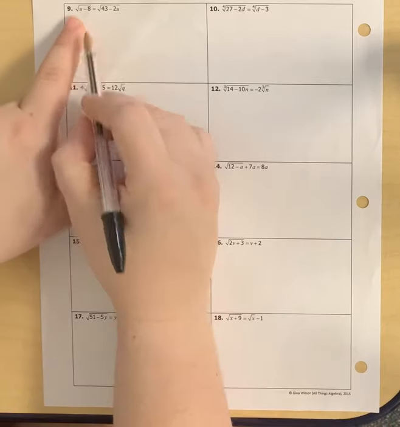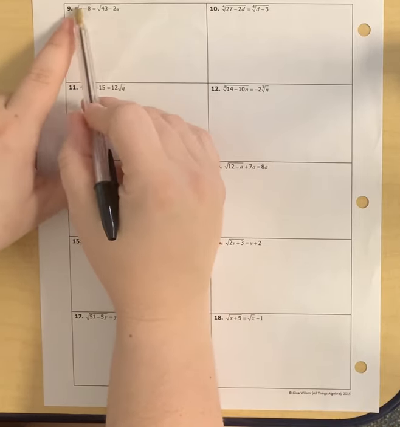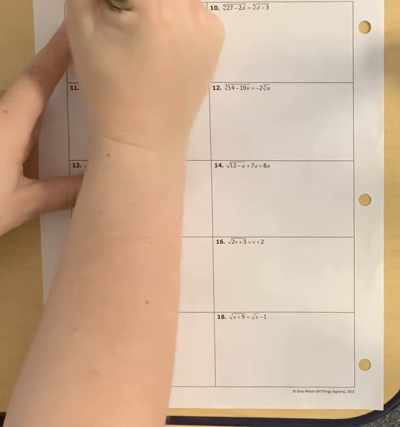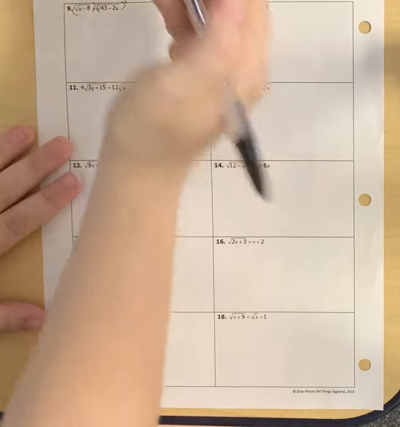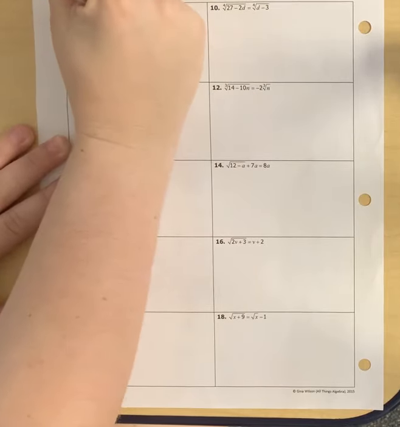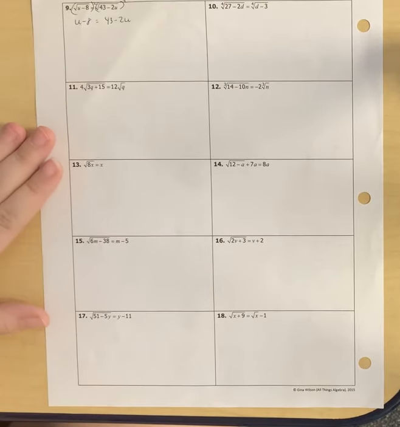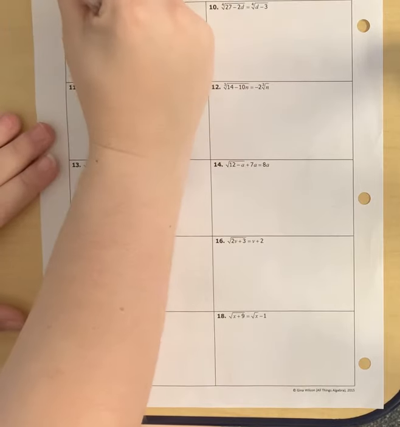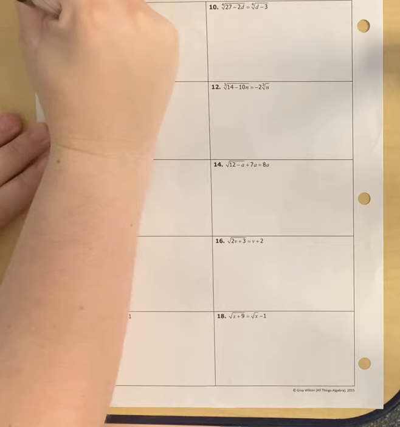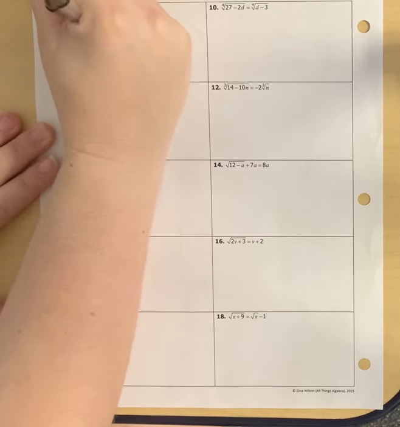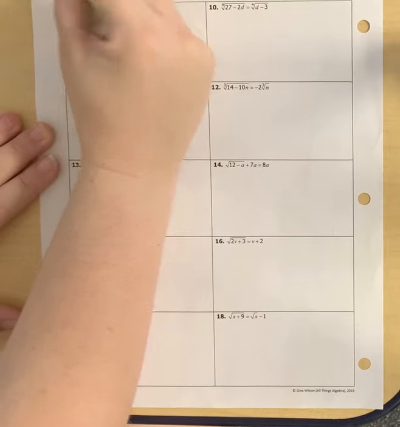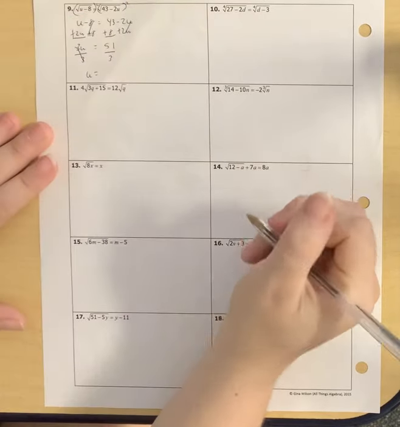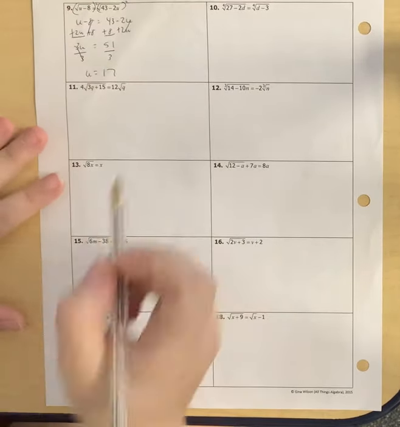All right, notice now we have radicals on both sides. Well, they have the same index. So you're going to raise both sides to the power of 2. When you do that, it just cancels out the radicals, and all you're left with is u minus 8 equals 43 minus 2u. Then you want to solve it from there. So we always want to move the variables to the left and the constants to the right. So we want to add 2u over, becomes 3u, add 8 the other direction, becomes 51. Okay, divide by 3, and u equals 17.